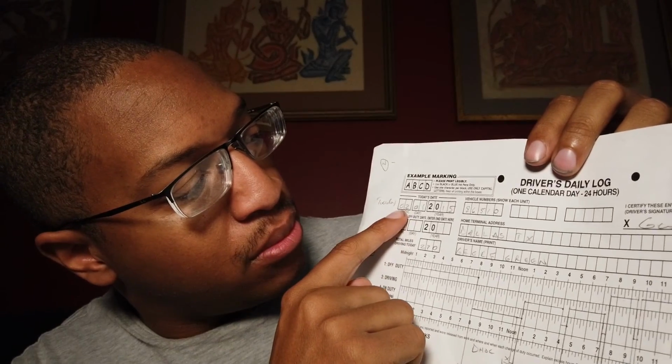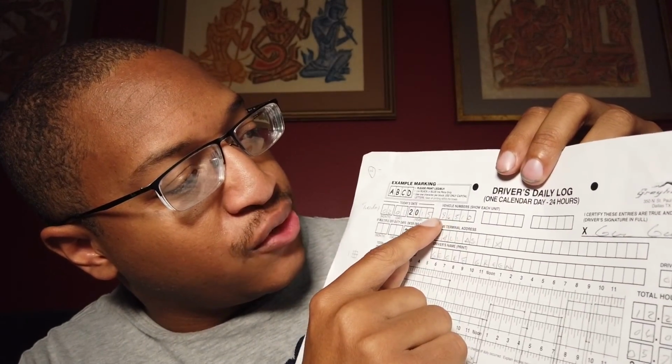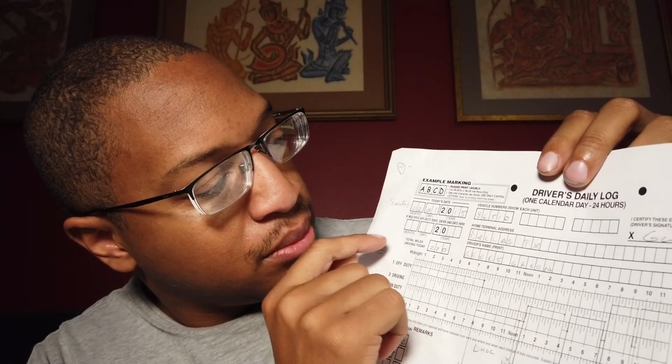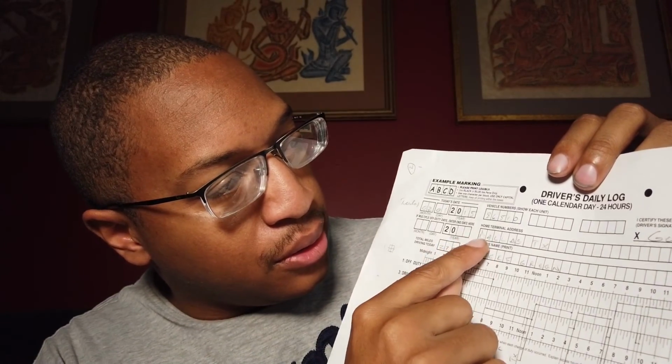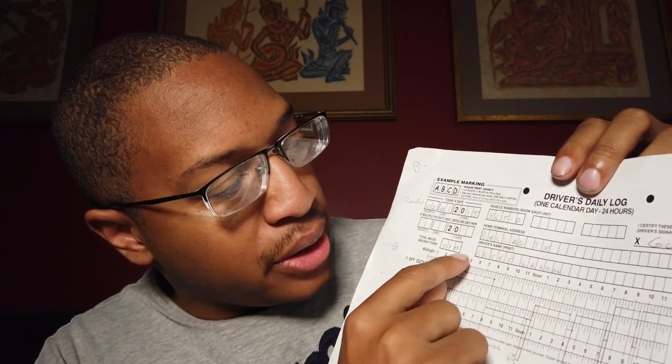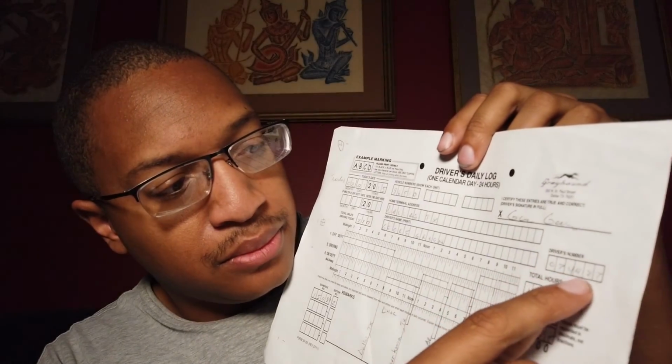You're going to start with your date, then you're going to go on to your vehicle number. You're going to do the date that you ended if it's a multi-day trip. You're going to do the location you started and the location you ended at. You're going to sign your name, put your driver number, and then you're going to start drawing.